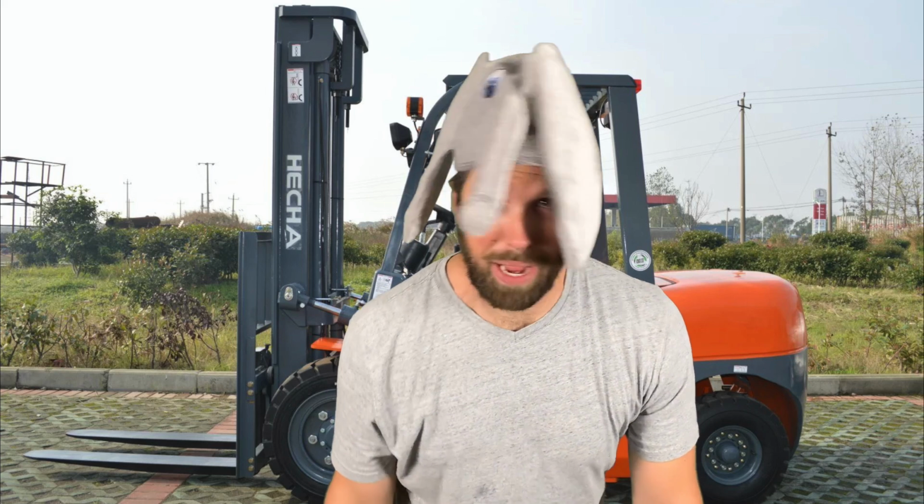How do you raise a baby elephant? With a forklift! You try.